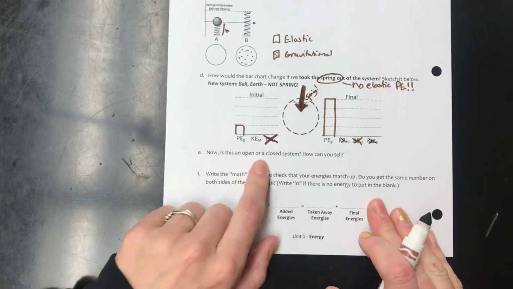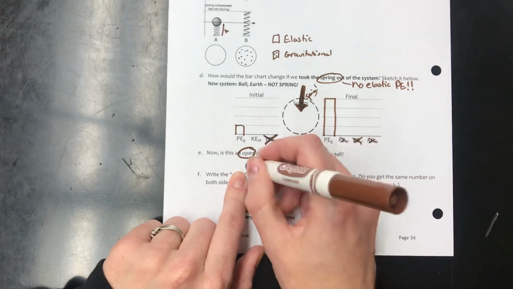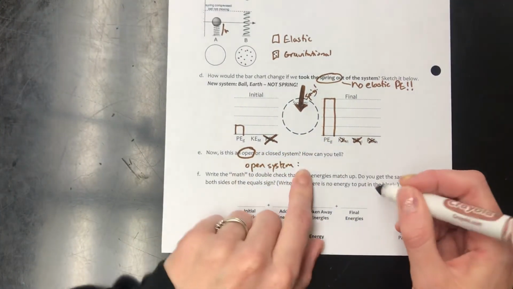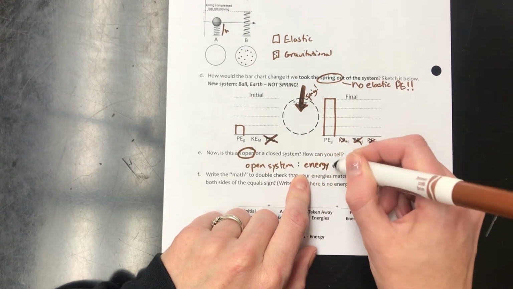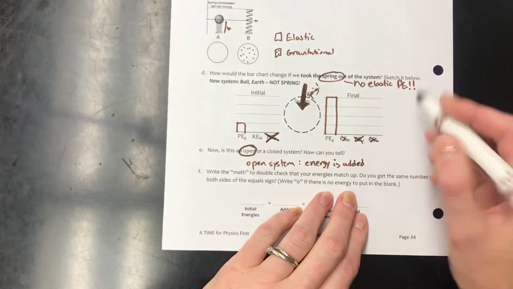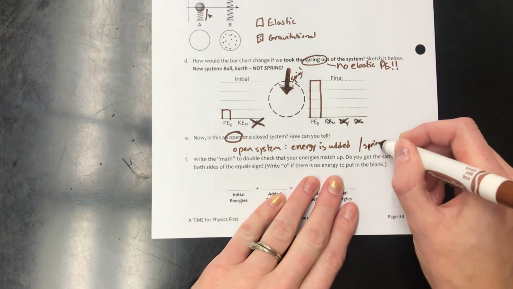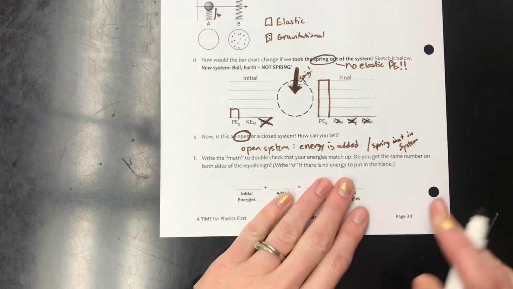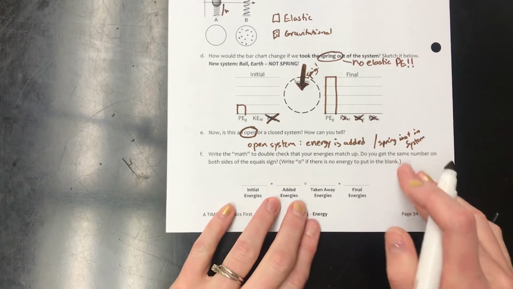So is this an open or a closed system, and how can you tell? Well, this is now an open system. Okay? It's an open system. And the reason I can tell is because energy comes in. Energy is added. Okay. If I wanted to think about it the same way I did up here, the spring isn't in the system. But the spring is part of what's going on, so it's not included, then that's a problem.